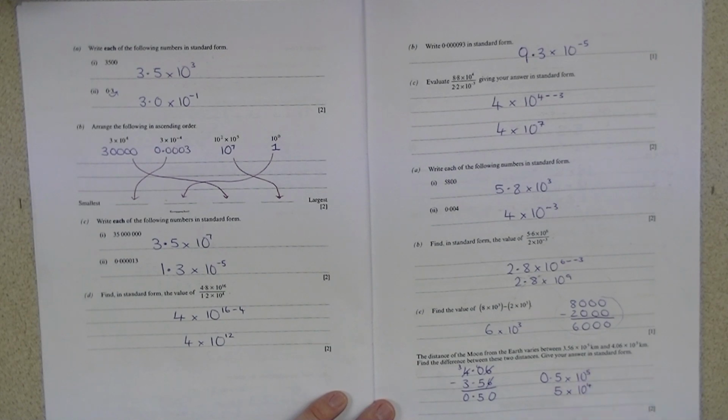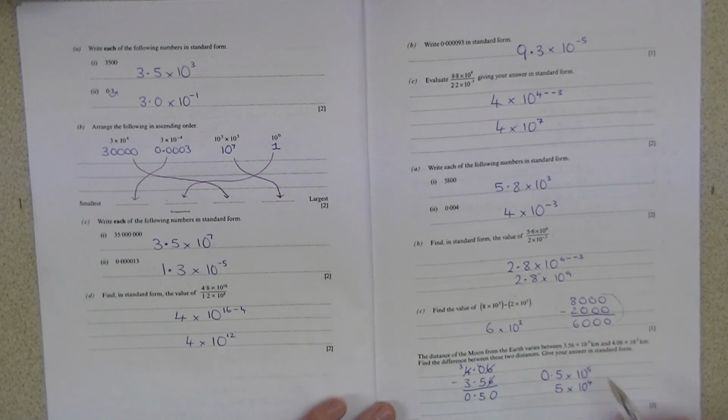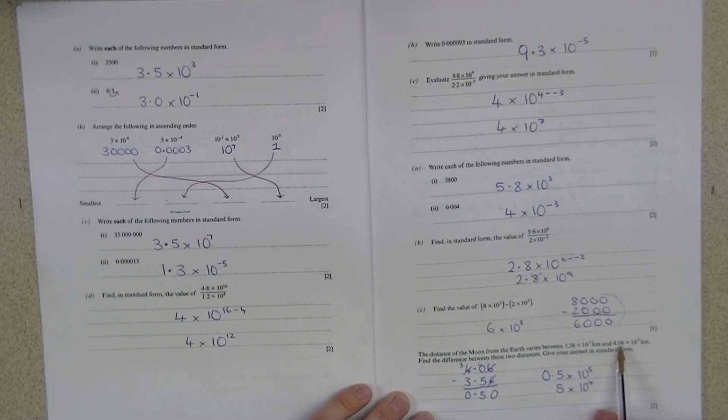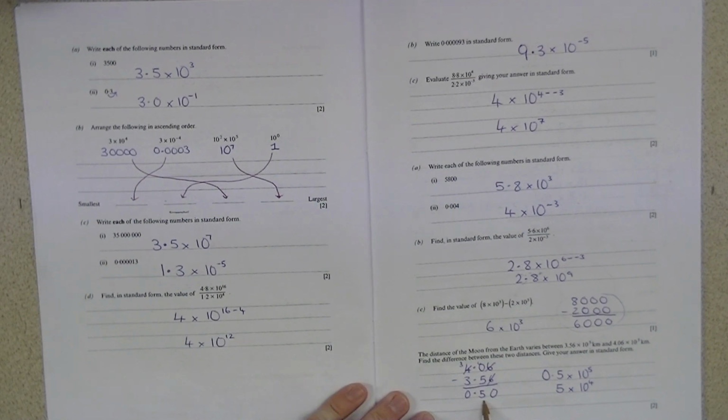In this one here, if you read it, the question's asking you for the difference between the two numbers, so take them away. Well, because they're both 10 to the power 5, the answer is going to be something times 10 to the power 5. So I might as well just take away 3.56 from 4.06, which I've done there, and got 0.5.